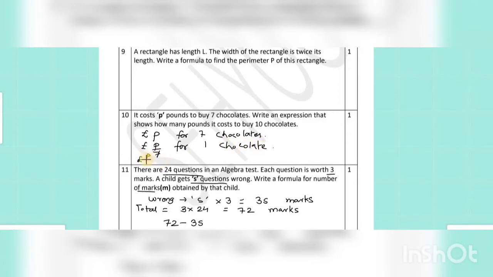So 10 chocolates will cost 10 times this cost. So P by 7 times 10. Our expression is P times 10, so 10P by 7 pounds.